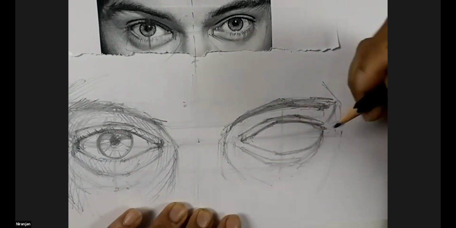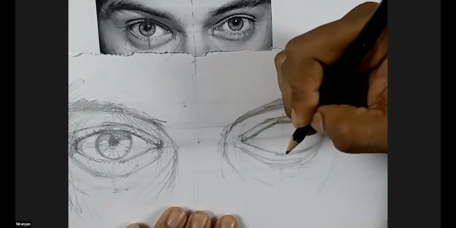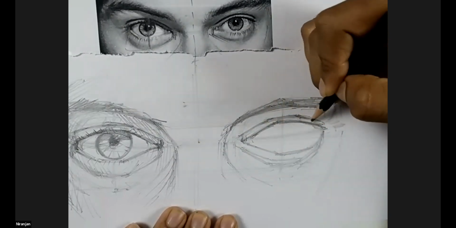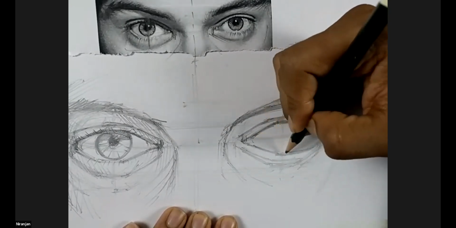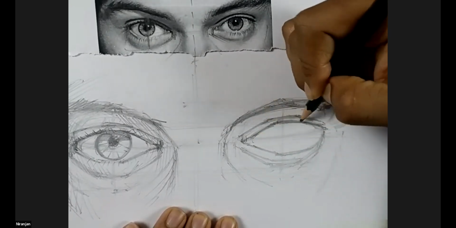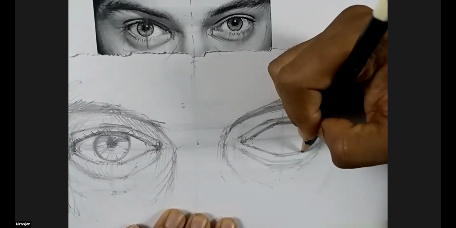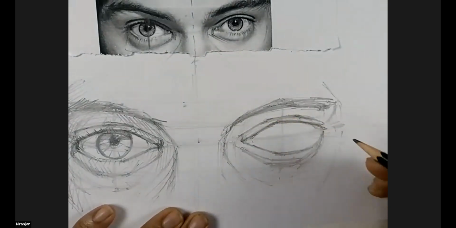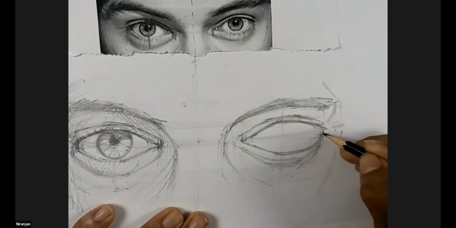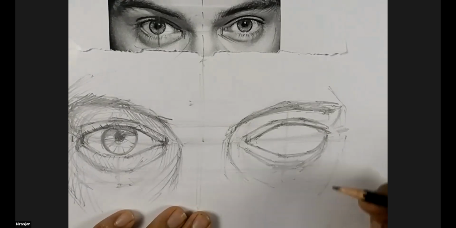Then here, for this part, just as this part bends, you're going to curve this part here. And just as there is a slight area that is straight, and just as there is this curve here, you're adding a curve here.